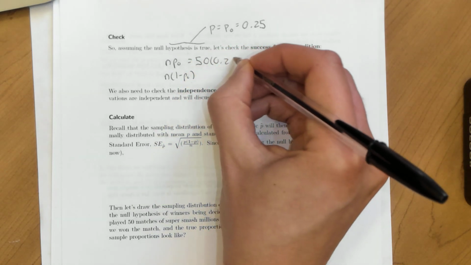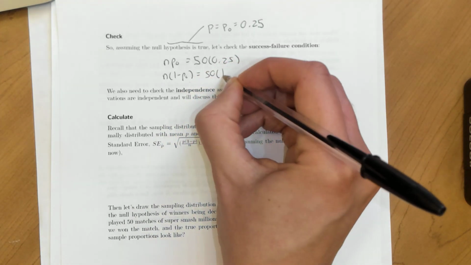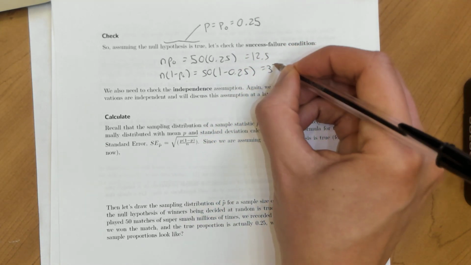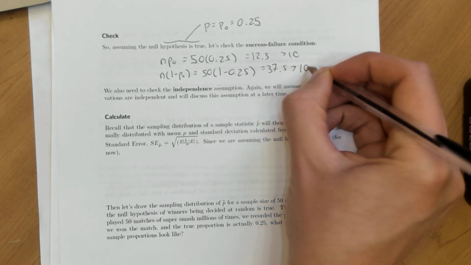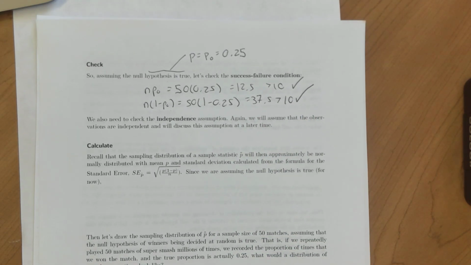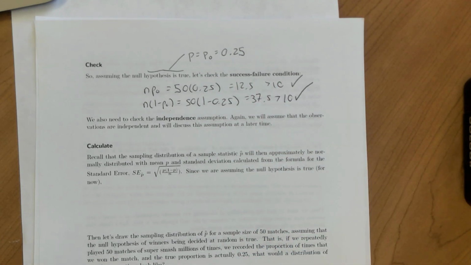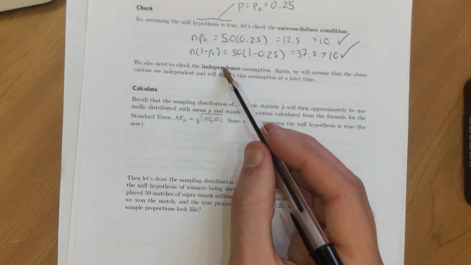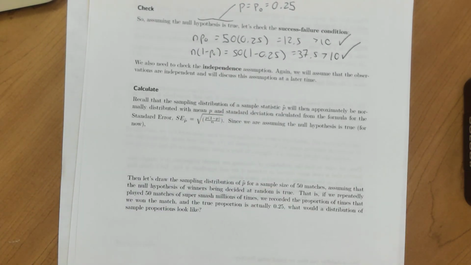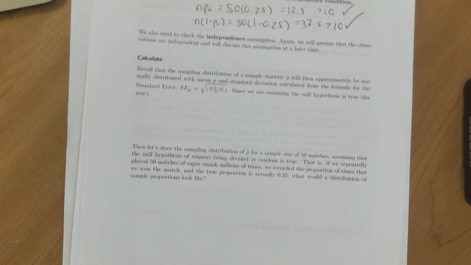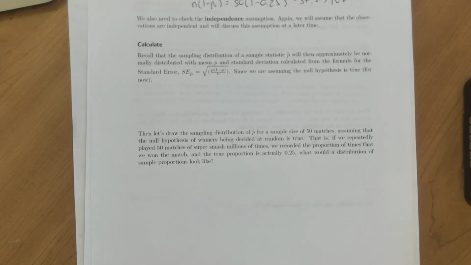And other than that, the condition is the same as it was when we did confidence intervals. So we're checking to see that both of these values are larger than 10, and the condition holds in this particular case. There's also this other independence assumption that we are not going to talk about quite yet. We're going to jump straight to calculate.